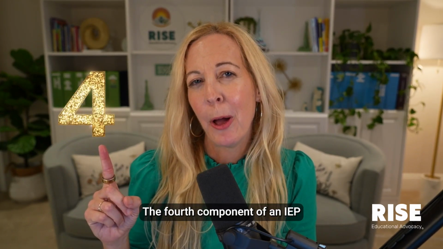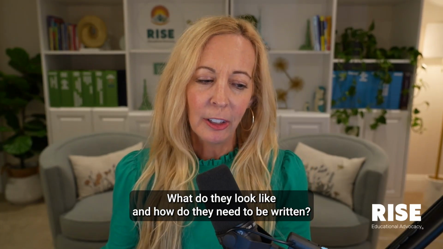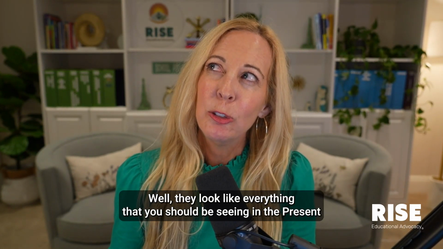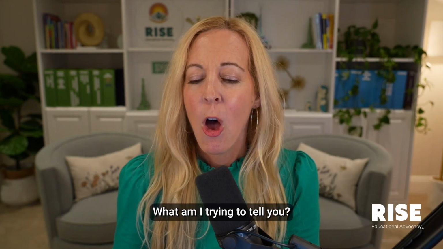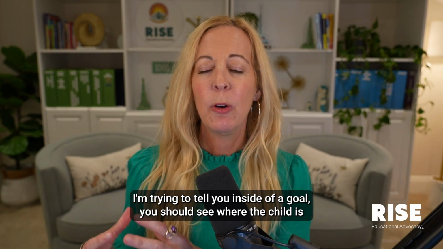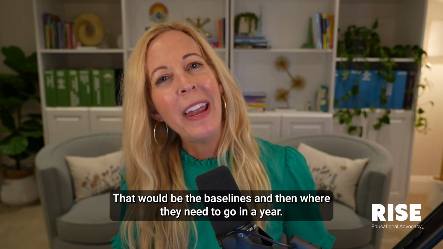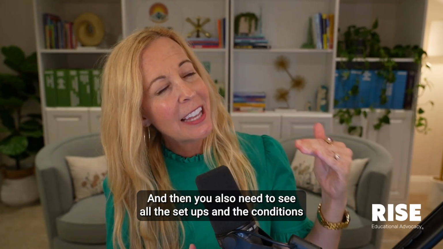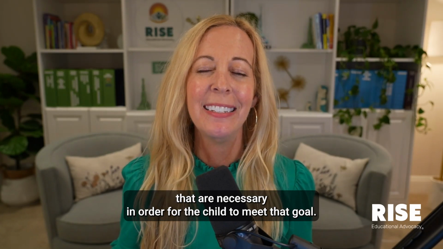The fourth component of an IEP are annual goals and objectives. What do they look like and how do they need to be written? Well, they look like everything that you should be seeing in the present levels of academic achievement and functional performance. What am I trying to tell you? I'm trying to tell you inside of a goal, you should see where the child is right now. That would be the baselines, and then where they need to go in a year. And then you also need to see all the setups and the conditions that are necessary in order for the child to meet that goal.